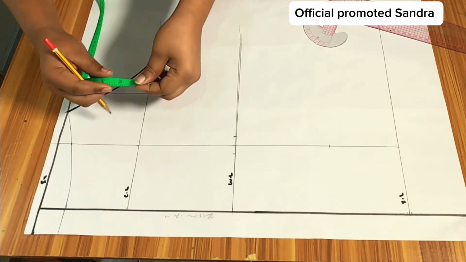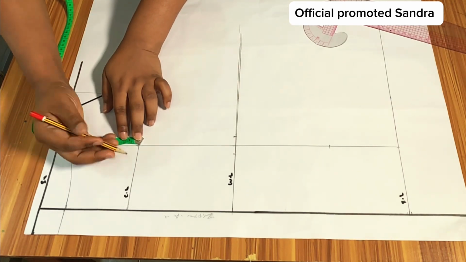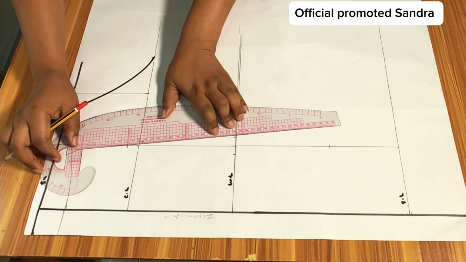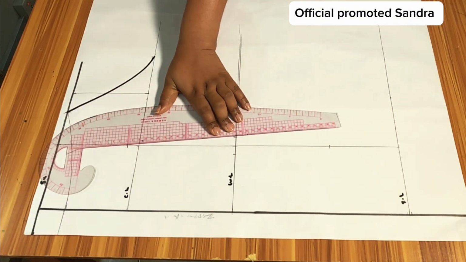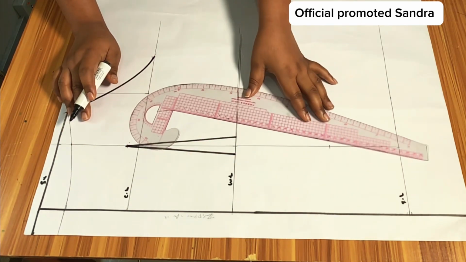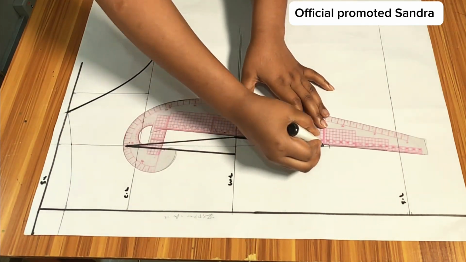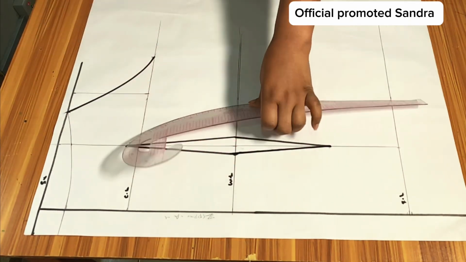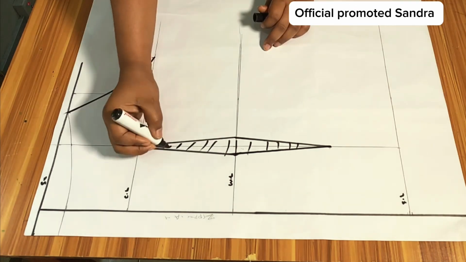So from this bust point line, I'm going to come up by 1 inch like this. So I'm going to mark a slant line from this 1 inch point I marked to the waistline like this. Then I'll connect the other side. From there, I'll connect a slant line to the 6 inches points I marked downward. So I'm going to be placing my tape on the waistline.